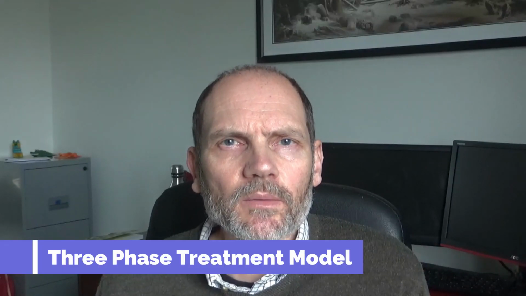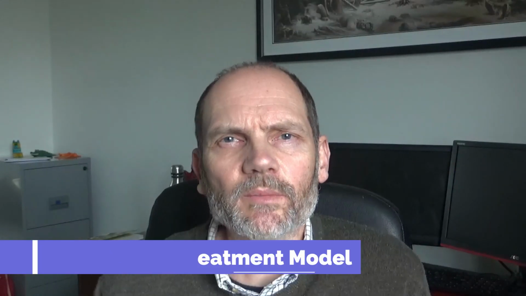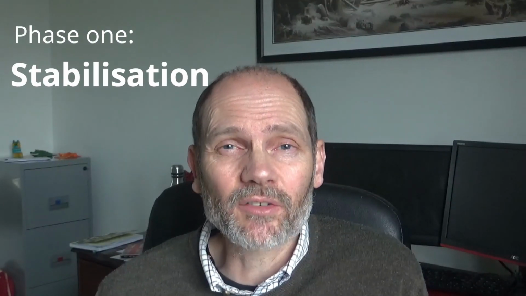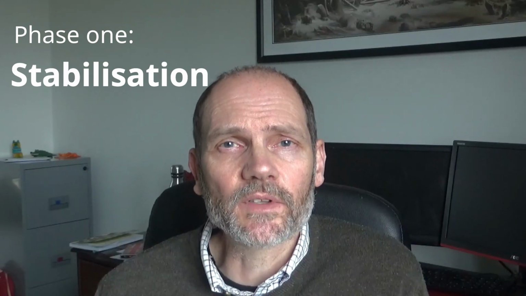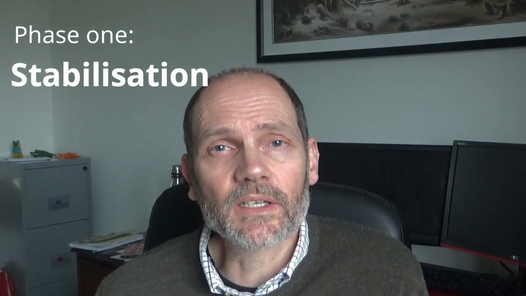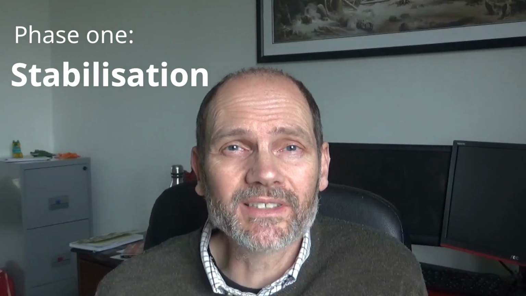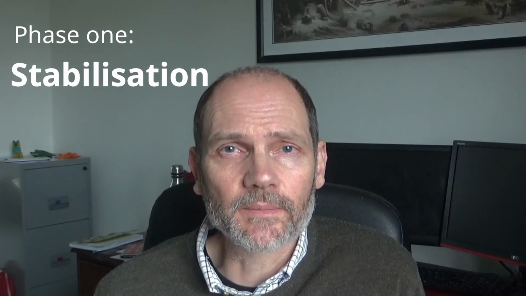The basis of the guidelines is what's known as a three-phase treatment model. So the way that treatment is approached for people with these levels of dissociation is in three stages. The first being stabilization, and this encompasses things like communication, the hierarchy, the nature of the system, coping skills, what symptoms are being experienced, boundaries, and the awareness of the system.